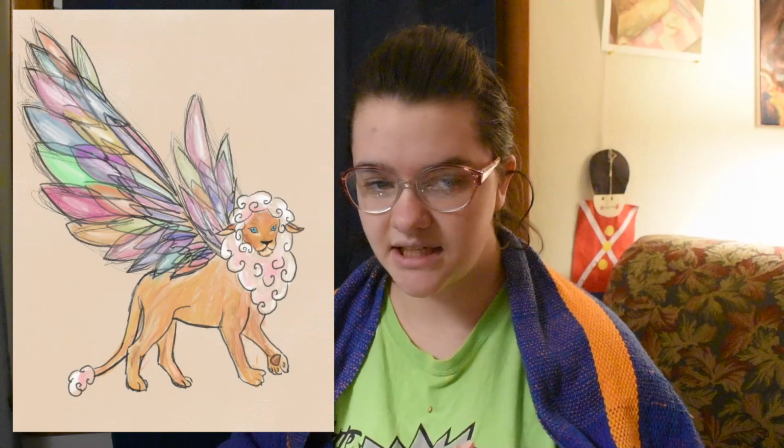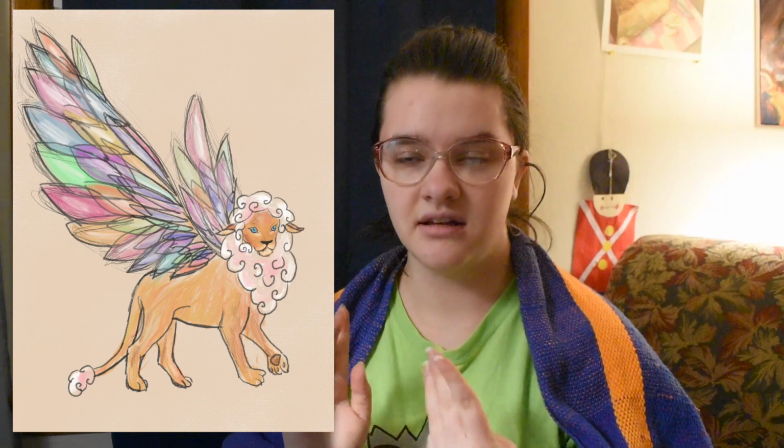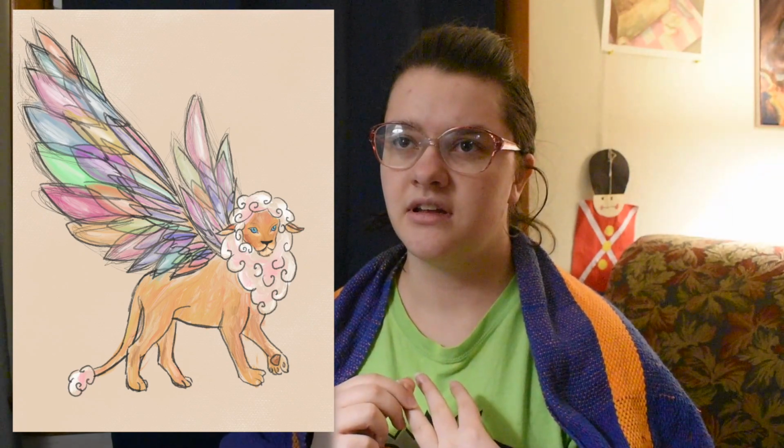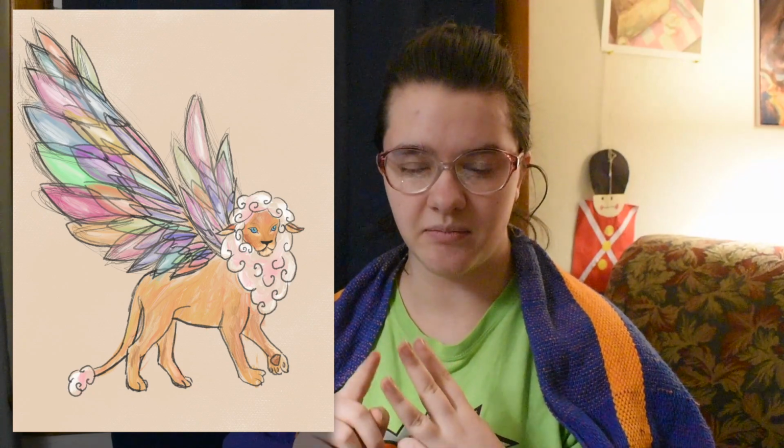So I sat down and it took a lot of thinking, and what I did was I created a creature that is a mix between a lion, a lamb, and originally a dove for the wings, but now I am leaning more toward a crossover between a dove and a butterfly, just because with birds' wings, it's so hard to make it look like a dove and it ended up looking like a hawk.